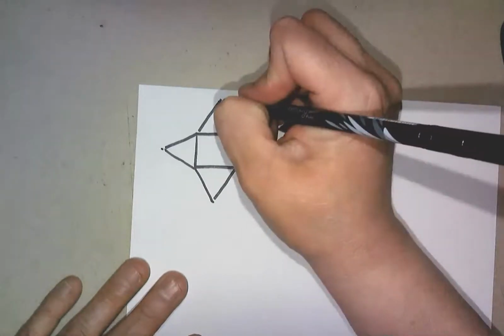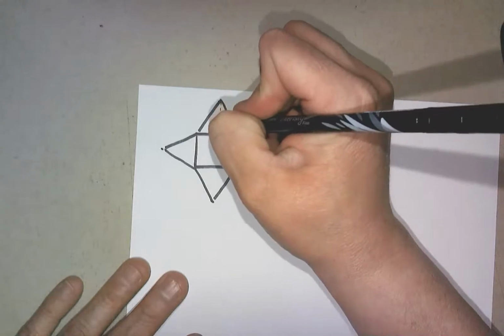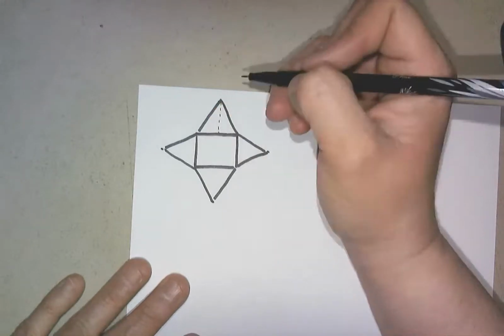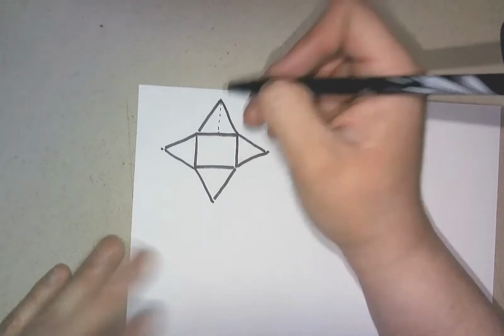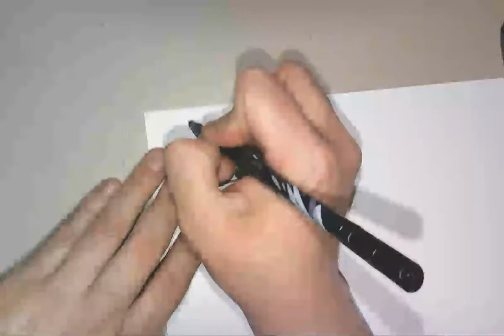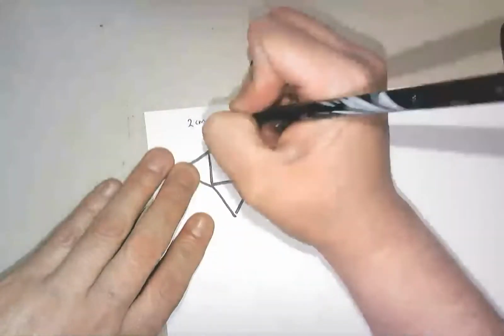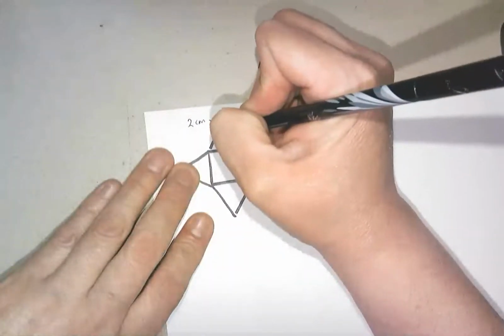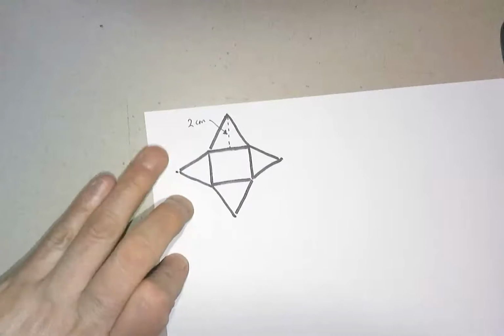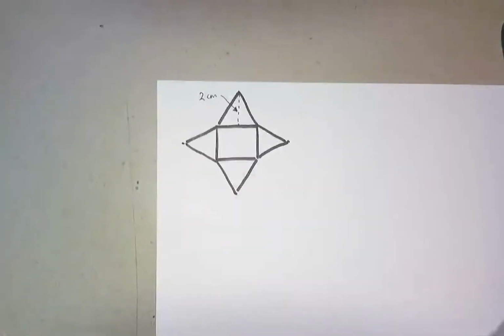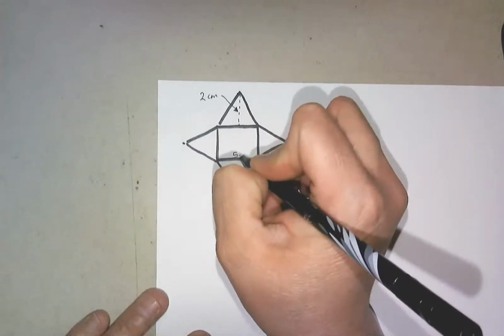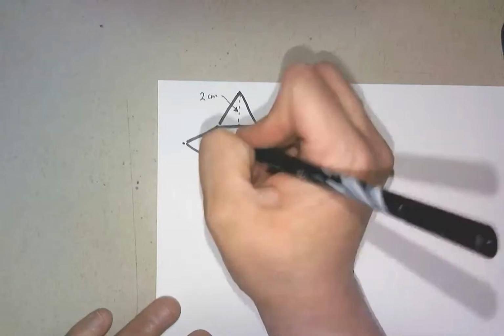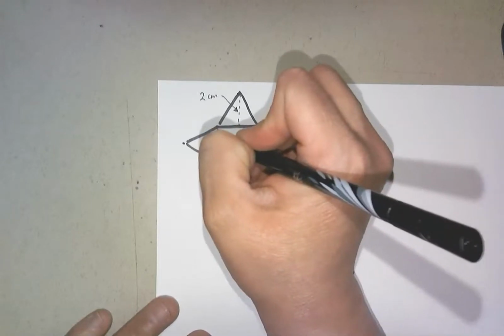Okay, so I know that I need to know the height. Let's say that the height of that pyramid is, well, let's go with centimeters again, kind of like that one. I'm going to write 2 centimeters right here. I'm going to draw an arrow to it, that way I know what I'm talking about. Now I need to know about this box here. It's a square. So let's make the length 5 centimeters. And I'll just write 5 right here again, 5 centimeters.